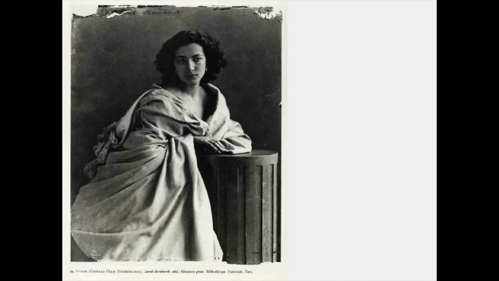How amazing it must have been for people to see photographs coming down from the sky of somebody who was already famous and that they could take home as a keepsake. People didn't have lots of photographs and images around them in their lives. So this was an incredible publicity stunt that really bolstered Sarah Bernhardt's fame.